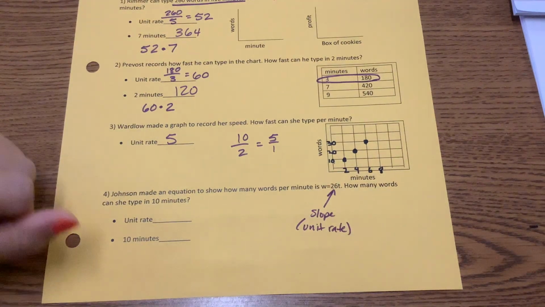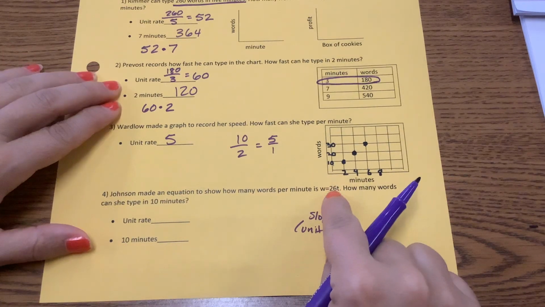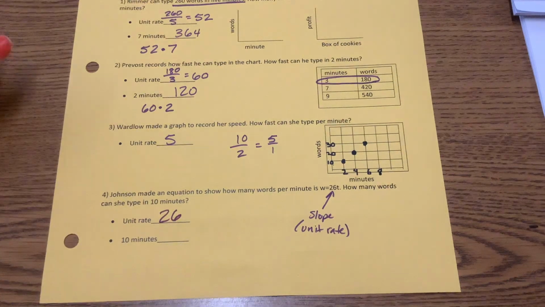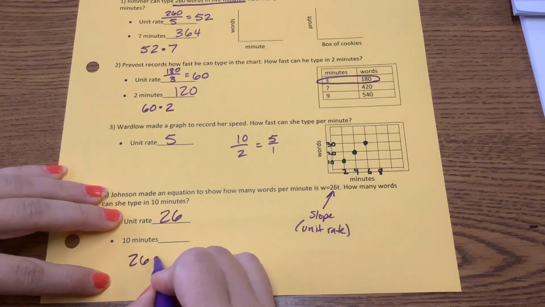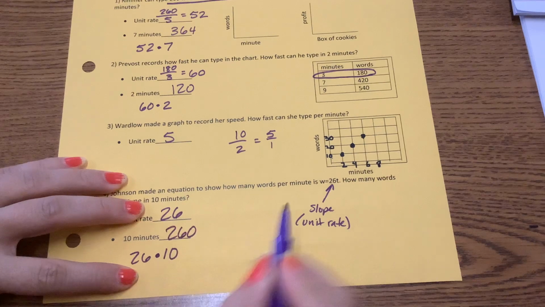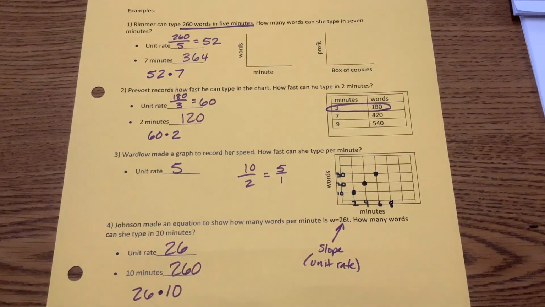So that's the amount that we're going to be multiplying by. So what is our unit rate? It's the coefficient. It's 26. She can type 26 words per minute. So how many is she going to do in 10 minutes? 26 times 10, 260.